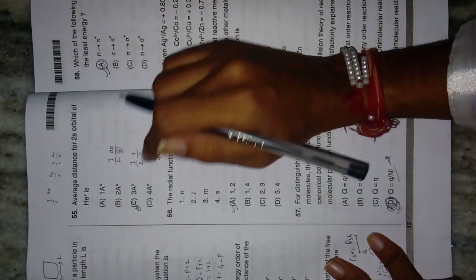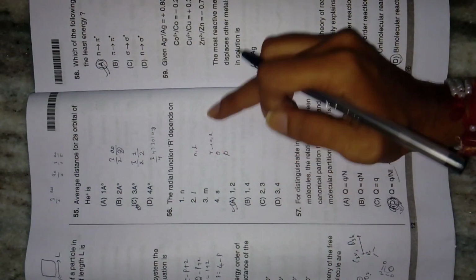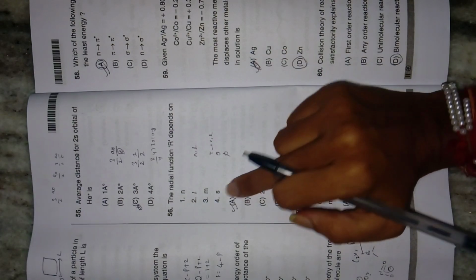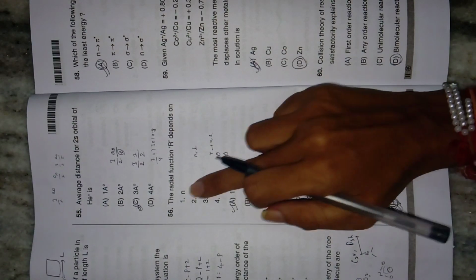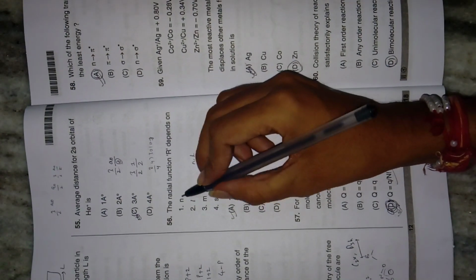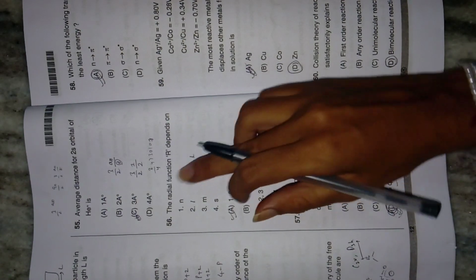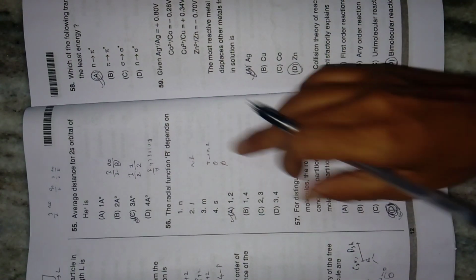Average distance, I did not do this. The radial function R depends on n comma l. Radial function depends on n comma l, and the other function depends on l comma m. You have that series, right? So this is n comma l. This, I think it is Q equals q to the power N by N factorial, the relation between canonical and molecular partition functions, but I am not sure. You can check with this question. It is Q equals q^N by N factorial according to me.